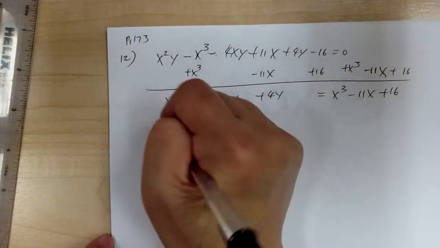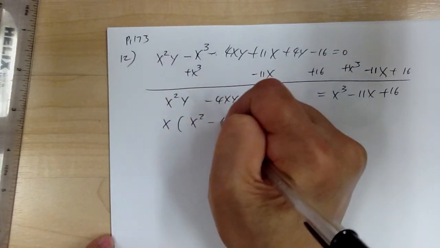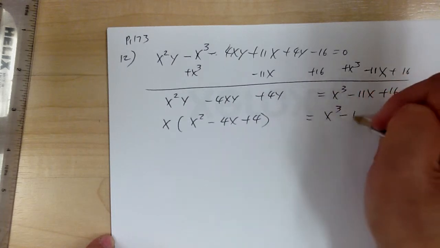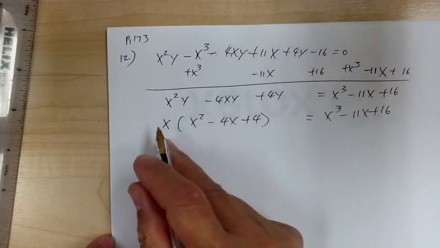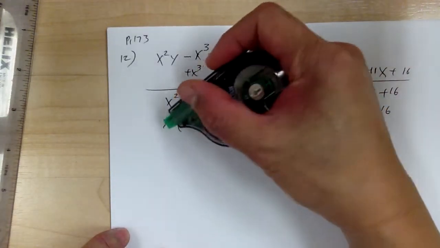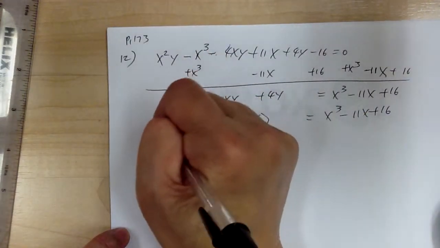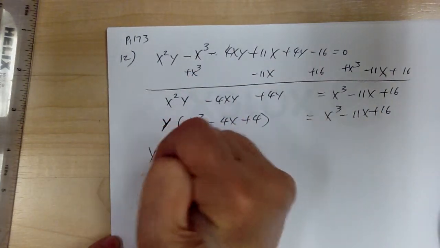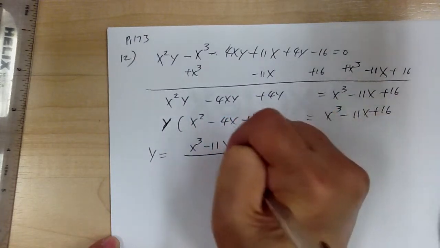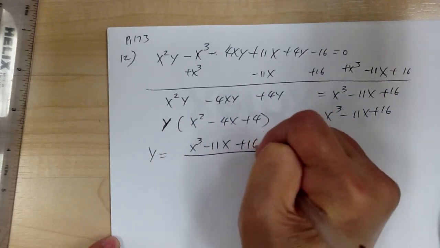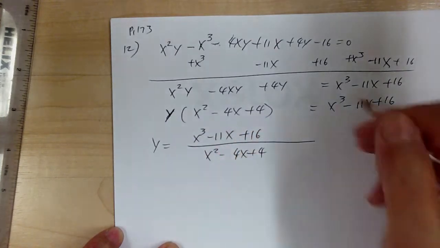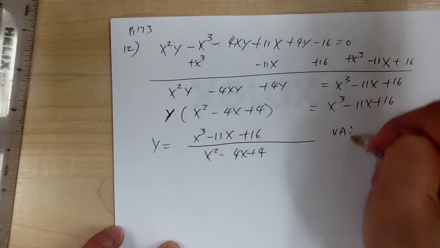Then factor out the y. So you got y times x squared minus 4x plus 4 equal to x cubed minus 11x plus 16. Be careful, this is a y. Then you divide, so y is equal to x cubed minus 11x plus 16 over x squared minus 4x plus 4.